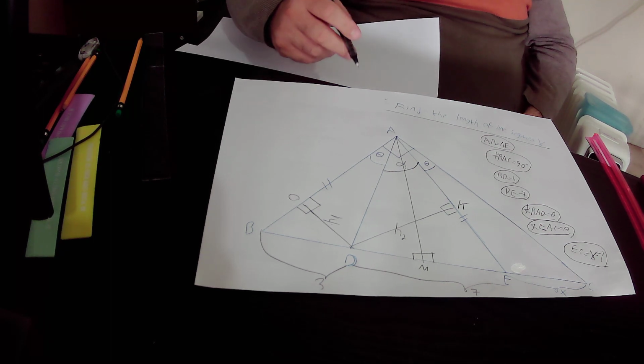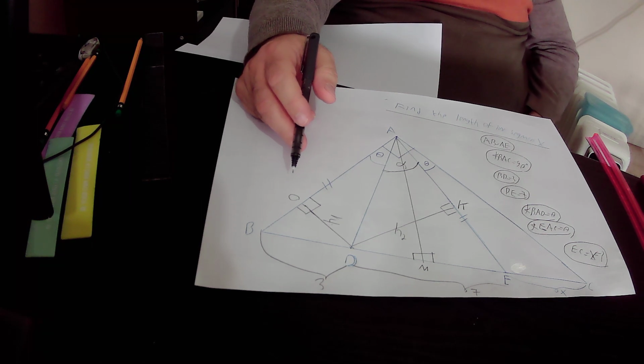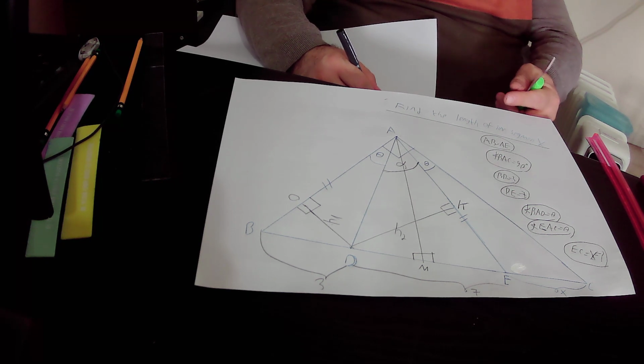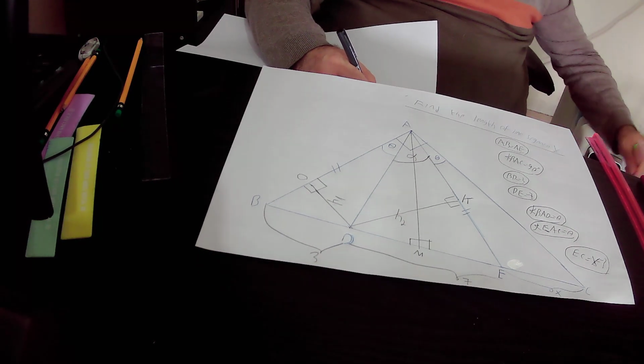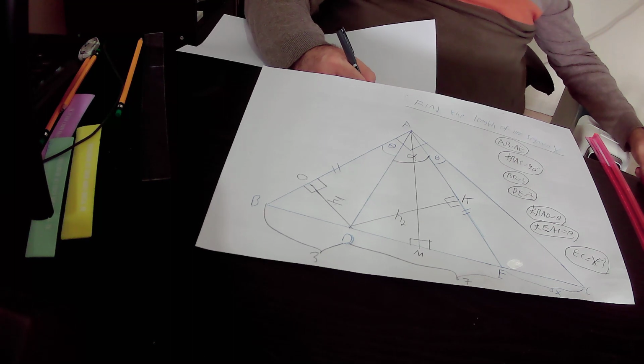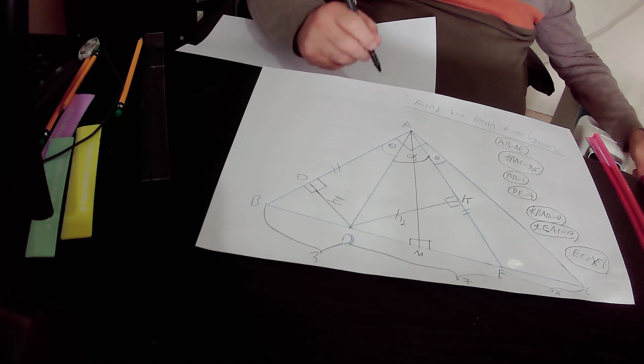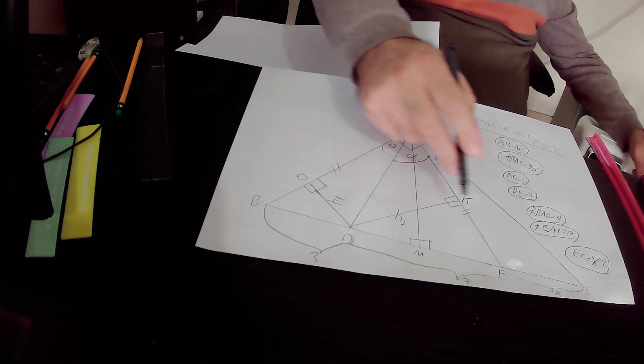But what is the value of the base BE? From the drawing, it is very easy to see that the length of the base BE of the isosceles triangle ABE will be equal to BD plus DE.